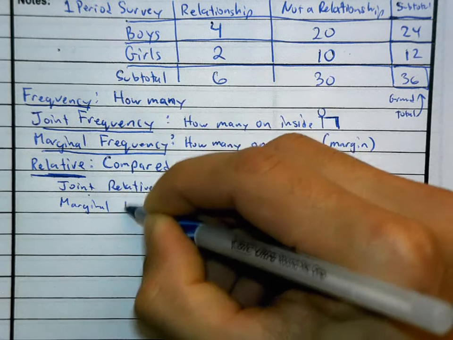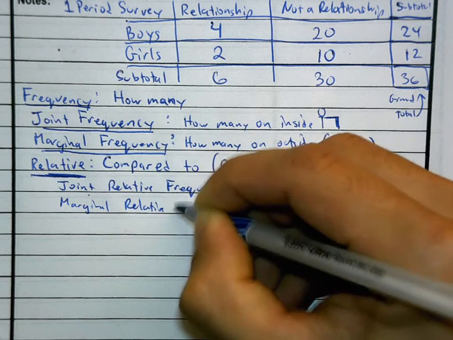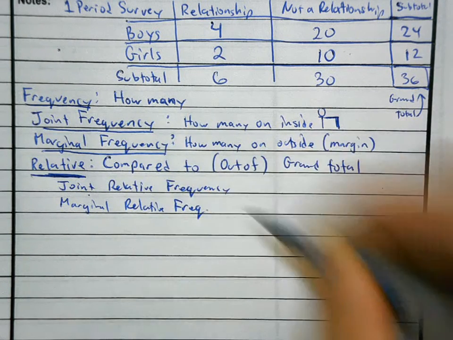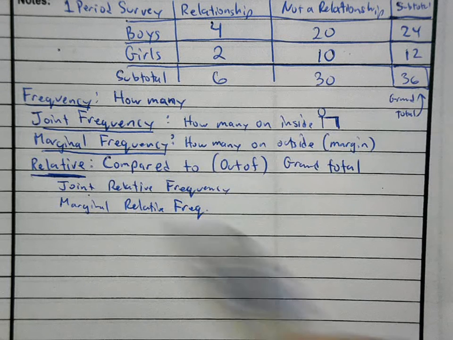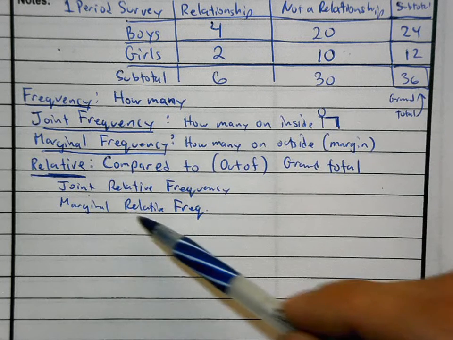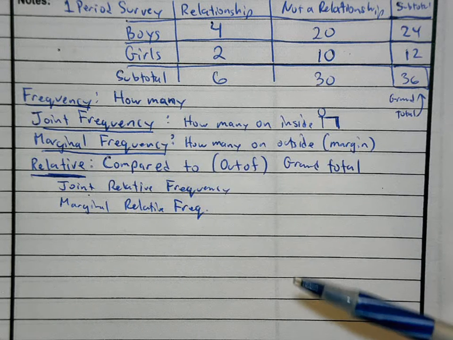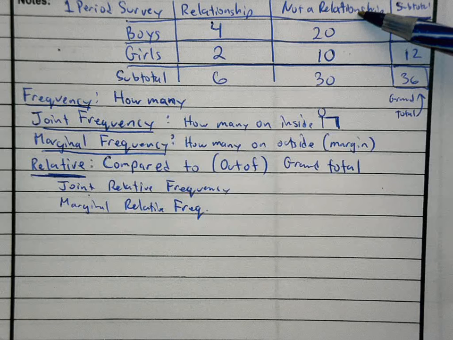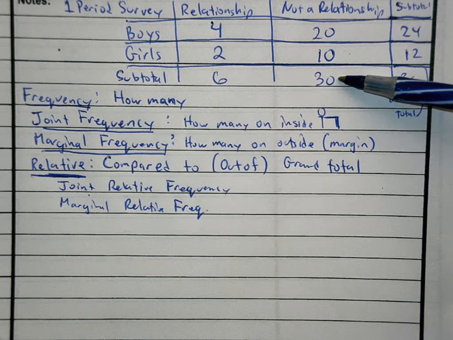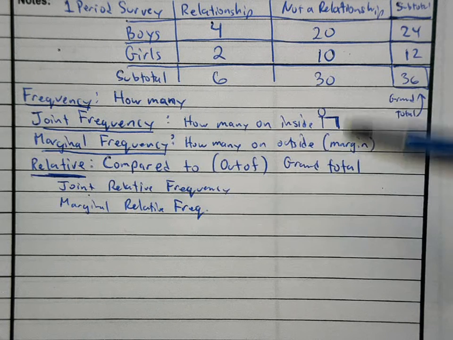Marginal relative frequency. Let me give you an example. What if I said, what is the marginal relative frequency of students not in a relationship in this class? Students not in a relationship, marginal relative frequency would be not just 30 out of, and you would reduce it into lowest terms. Don't forget to reduce.